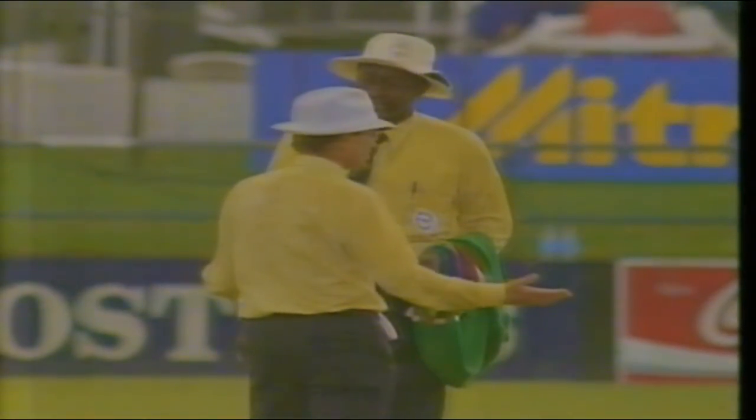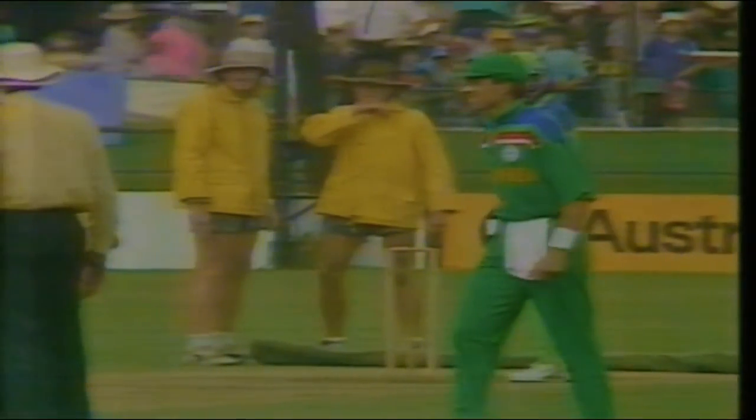Umpires are still conferring. Imran is ready to continue. Let's get going. The ground staff not quite sure what to make of Imran, I don't think. I know that that's the way to treat a prince, to be putting down the covers without asking his permission.